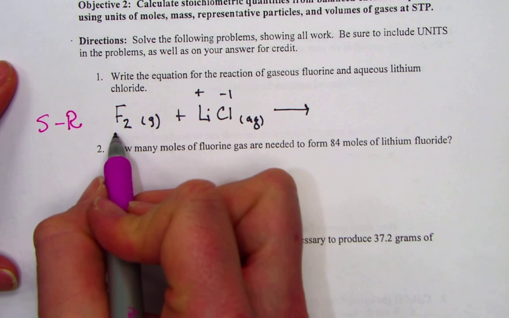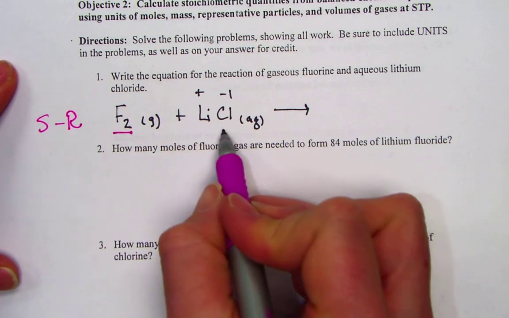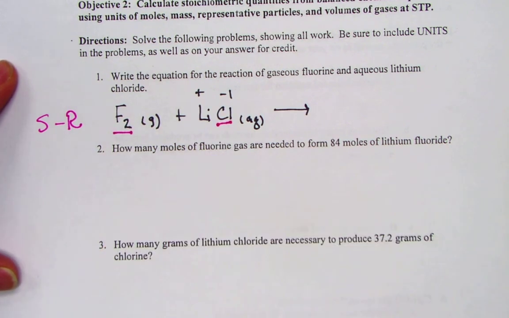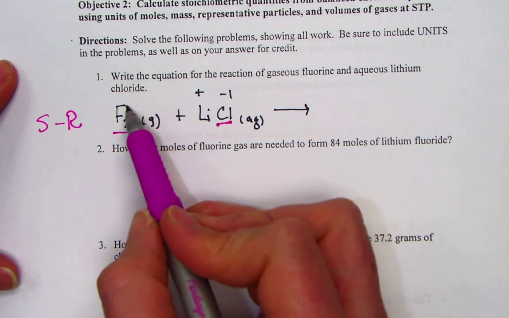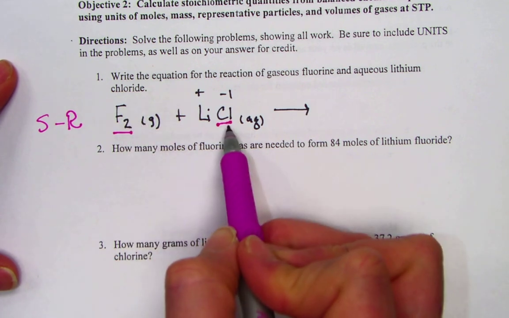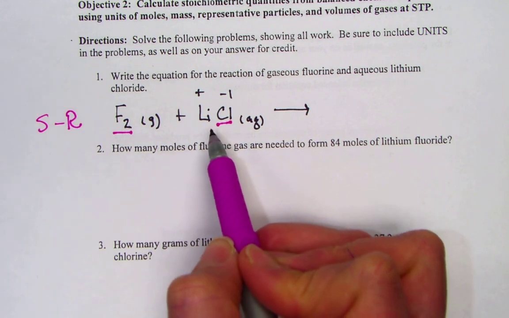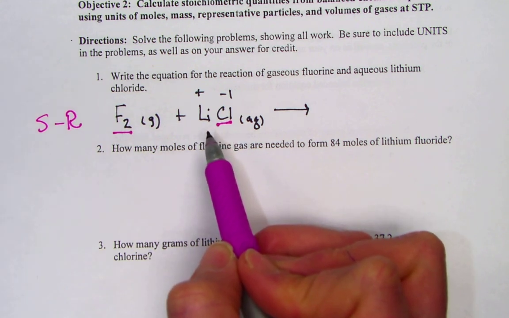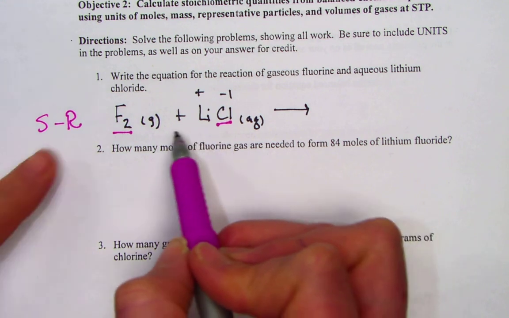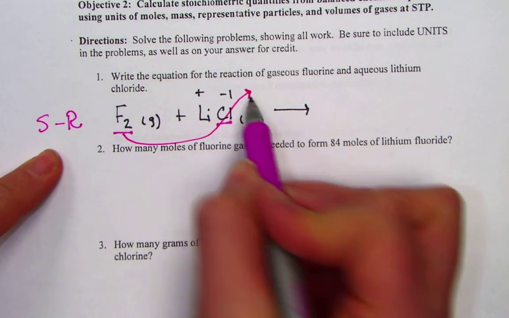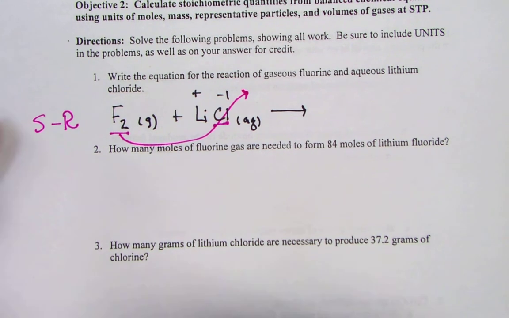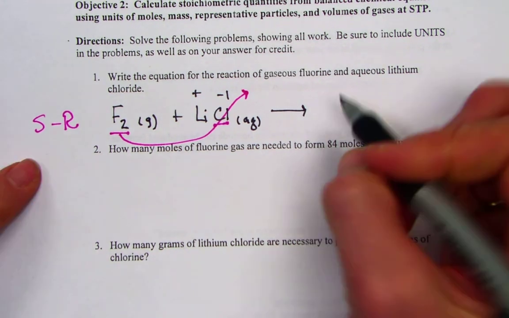I also noticed that the element is a nonmetal, so I compare it to the nonmetal in your compound. Fluorine has to displace chlorine from the compound, so I check the nonmetal activity series, and indeed it does. Fluorine's at the top of column 7A. Fluorine is the strongest halogen. It would kick out the chlorine. So on the product side, chlorine is now by itself.